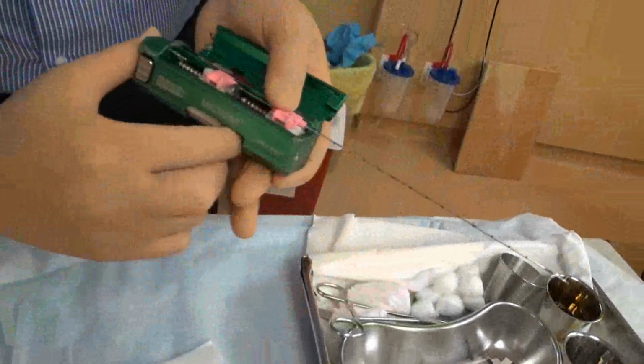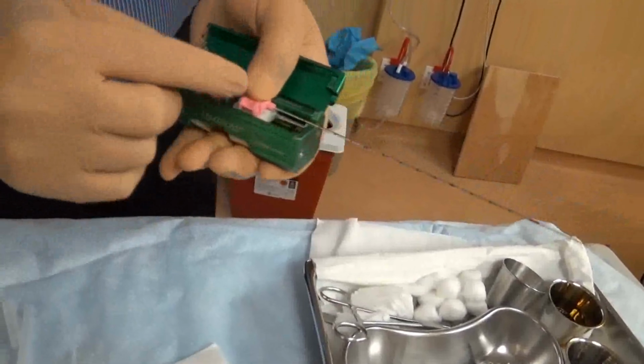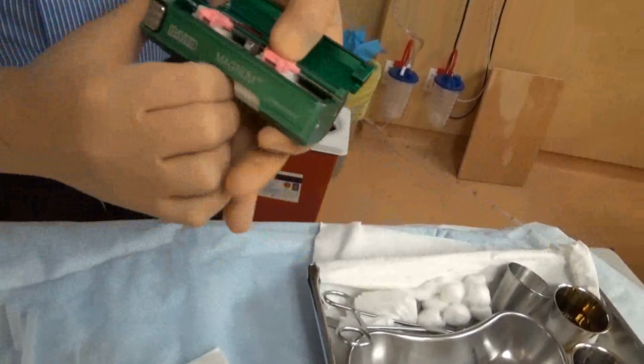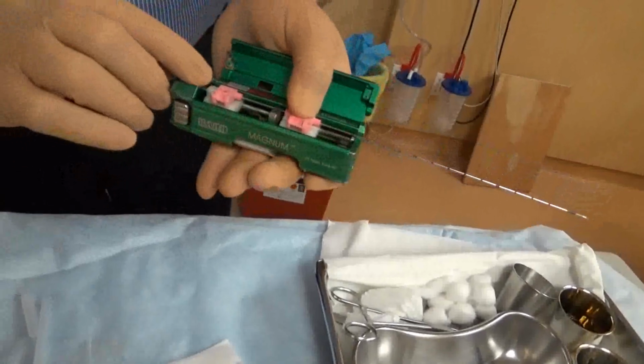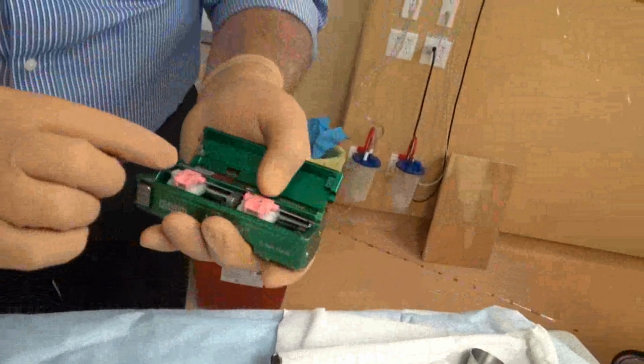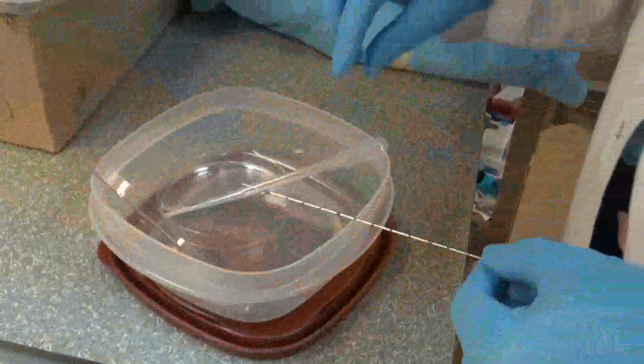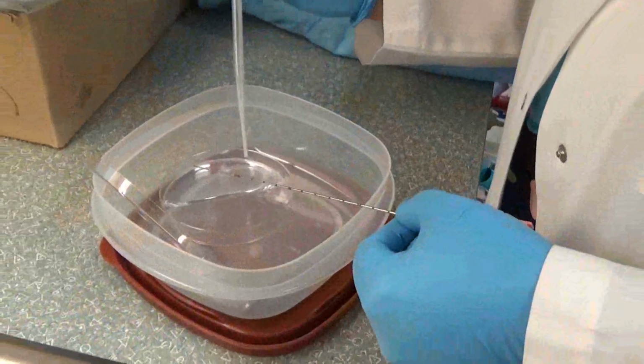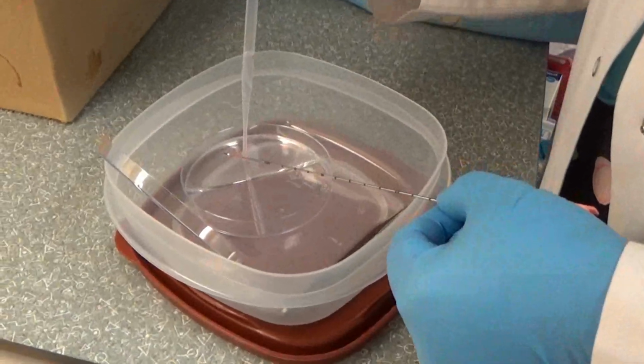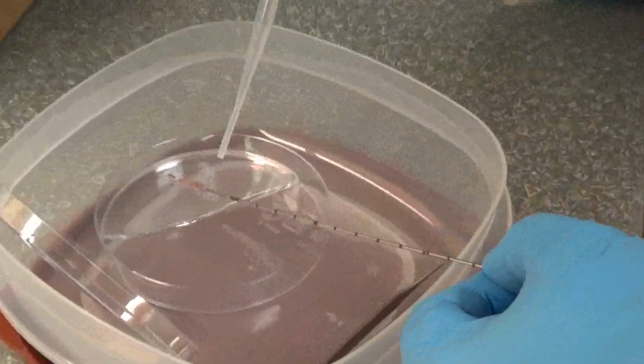So when you prime it, you bring back your cutting needle first, your gauge needle second, and then when you click it, that goes forward, and then the cutting needle goes over it. Here is our technician receiving the biopsy. You can see she is removing the kidney tissue from the needle with saline.